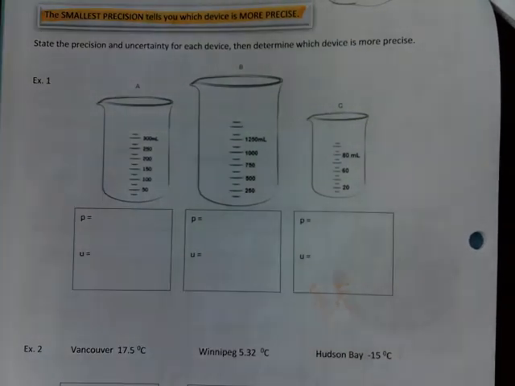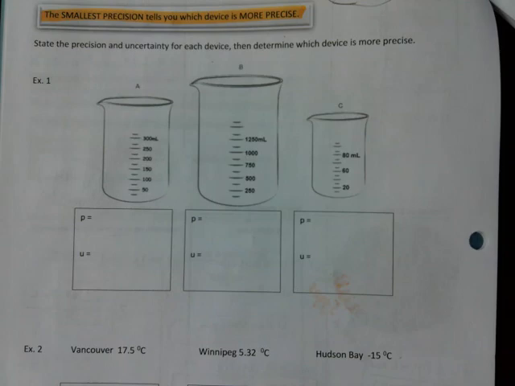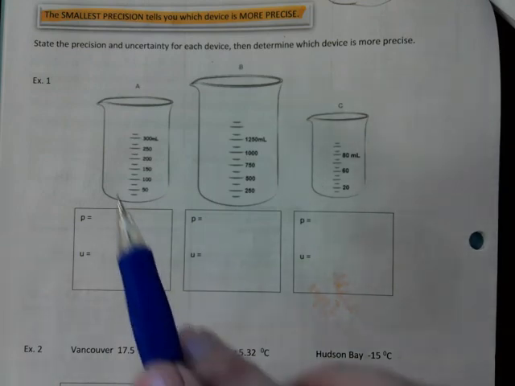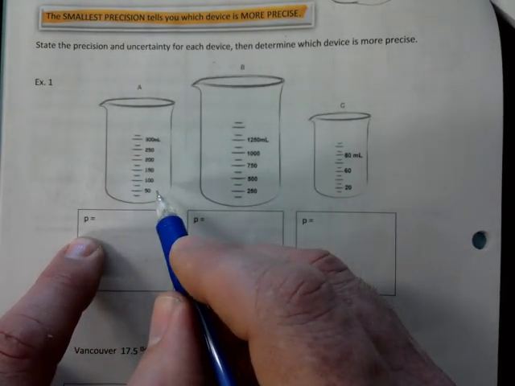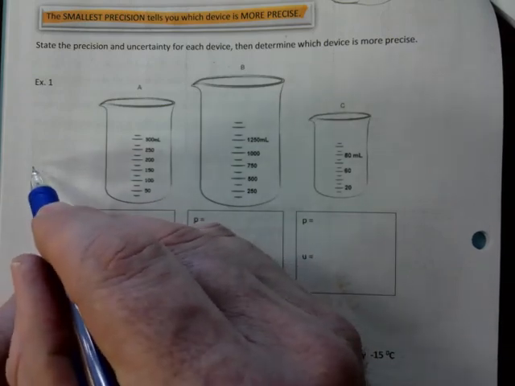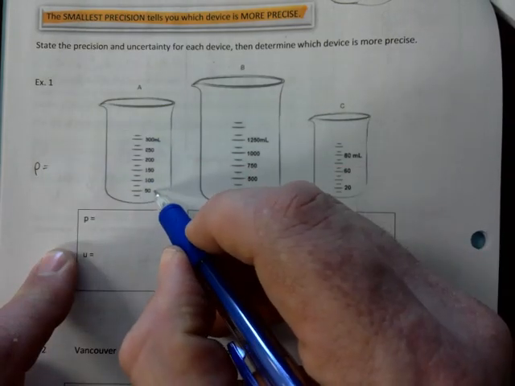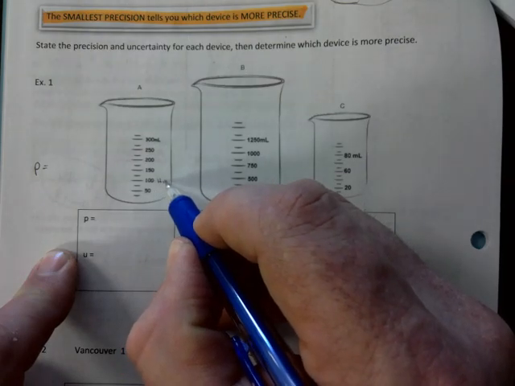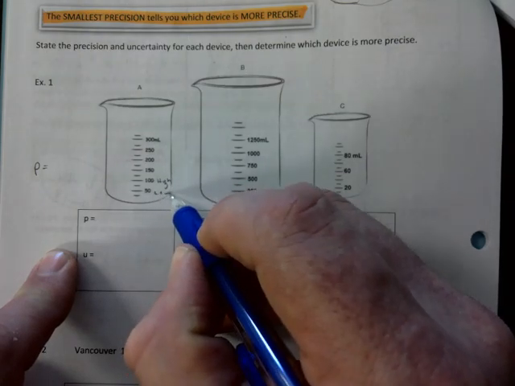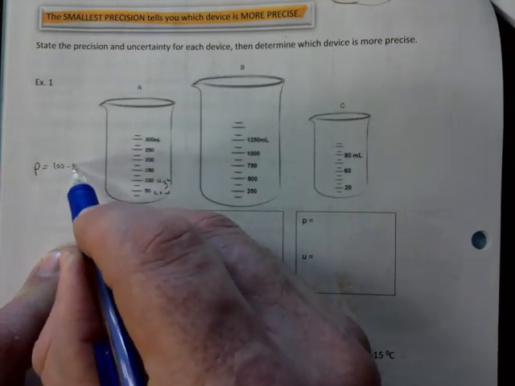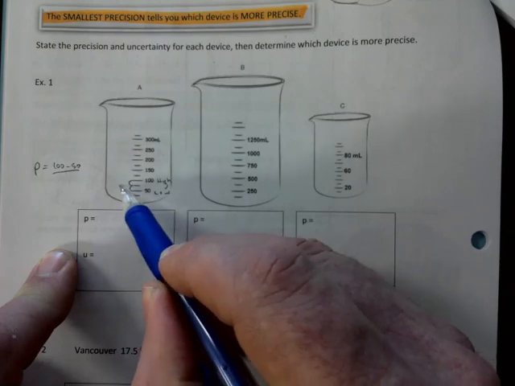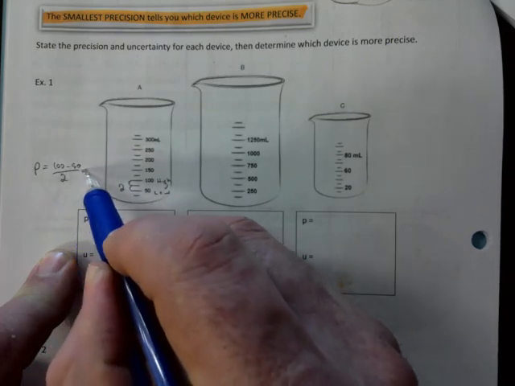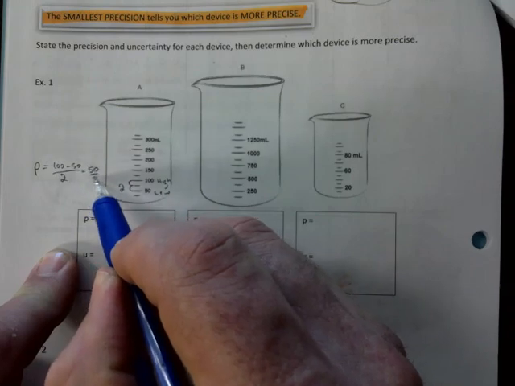So there was something similar to this a couple years ago. So you have 3 beakers and they're asking you, hey, show some work and tell me which one is more precise. So I'll go with this one first. I'm just going to go with my cheat, okay? This is I'm going to call this my high, and this is the low. So it's going to be 100 minus 50, and then I'm just going to go 1, 2 gaps, right? So that'd be 50 divided by 2.